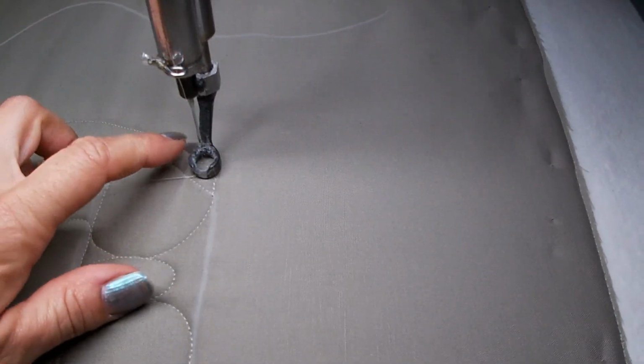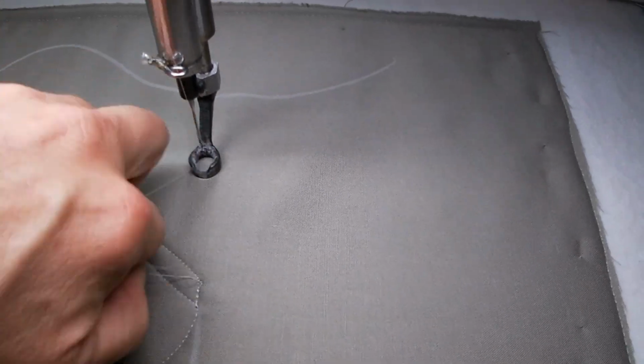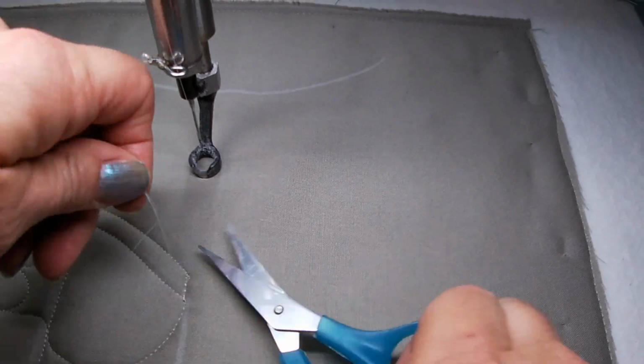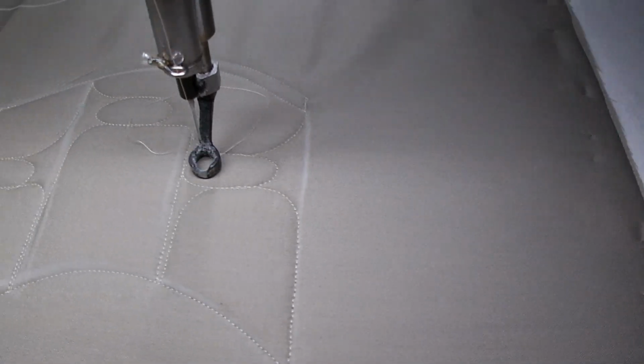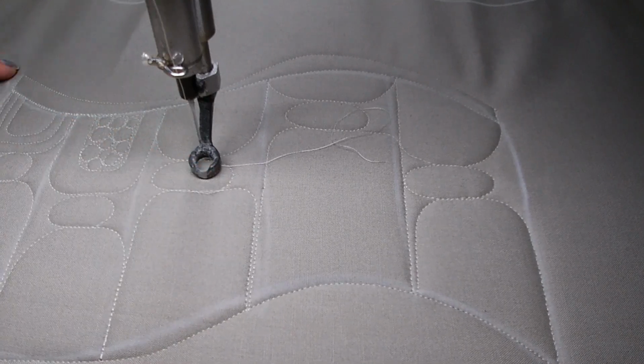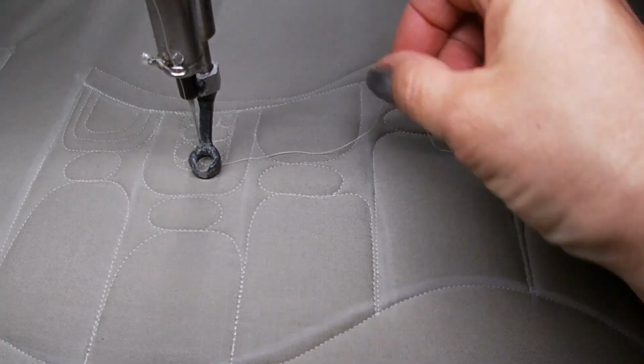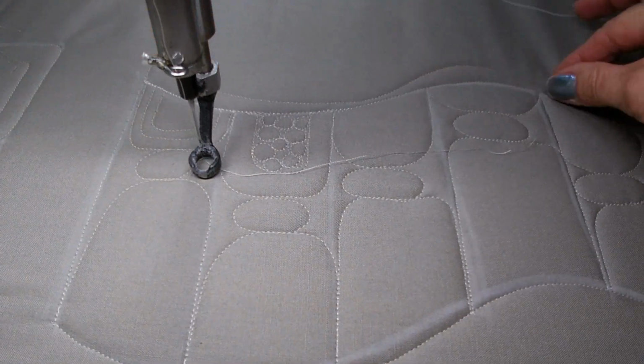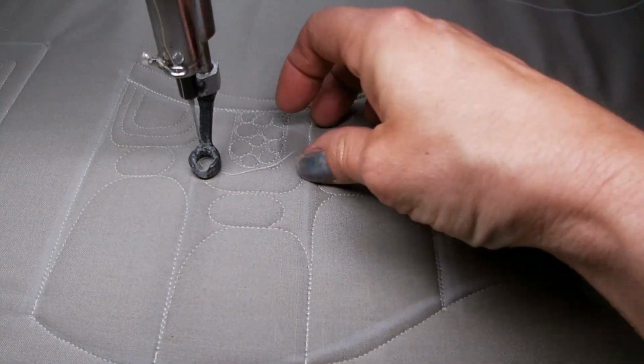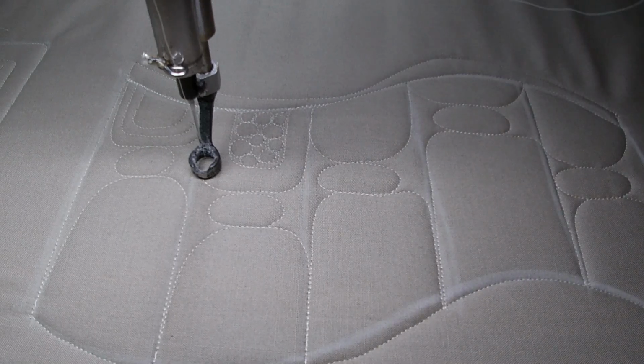Let me go over here so you can see it good. I like to do them totally not evenly spaced. I do not try to use my hopping foot even to make this a perfect echo, because when you start to have all of these randomly wavy echoes, it adds a lot more movement to the quilt.